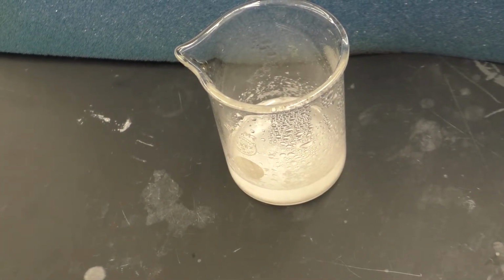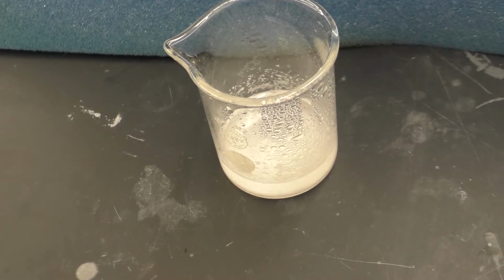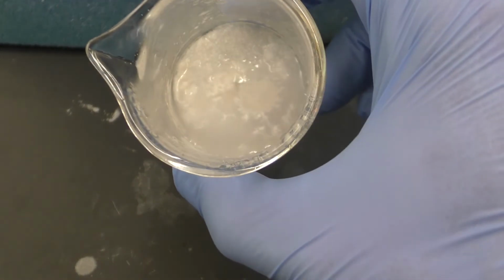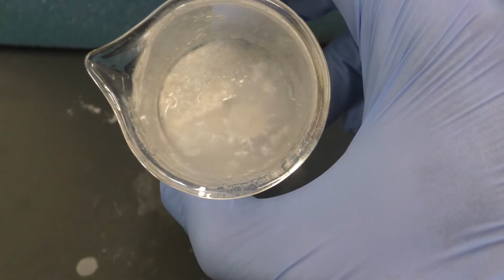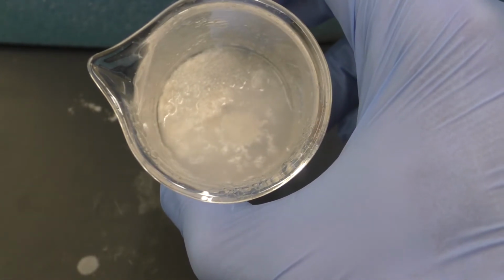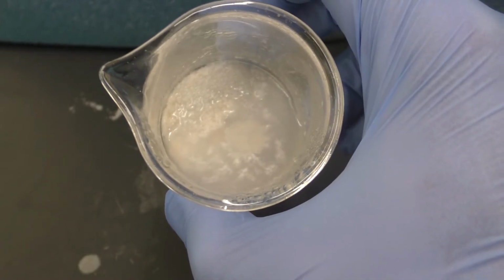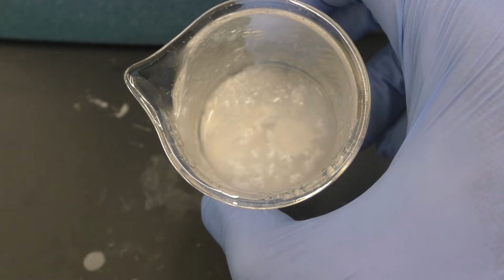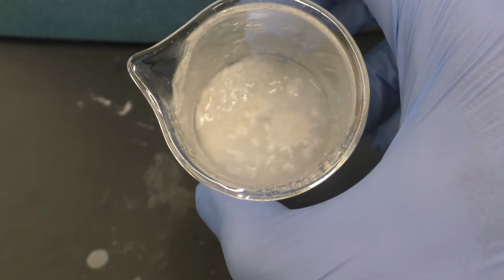So although this isn't the prettiest and possibly most successful recrystallization ever, we did get solid material to come back out of solution here. It may not be perfectly white in all places, but we'll go ahead and filter and collect this, and then we'll get our final NMR, mass, and melting point and see what the results are.